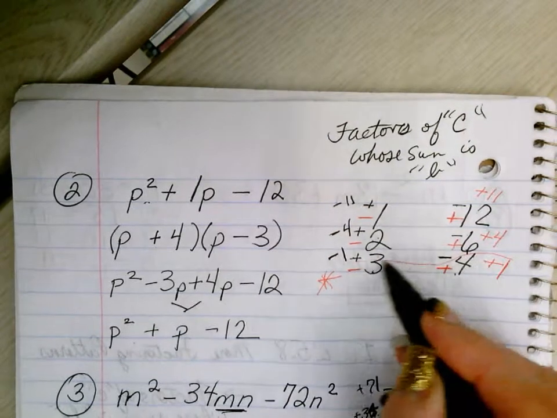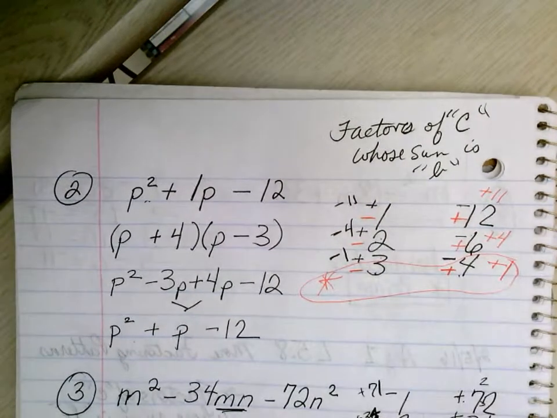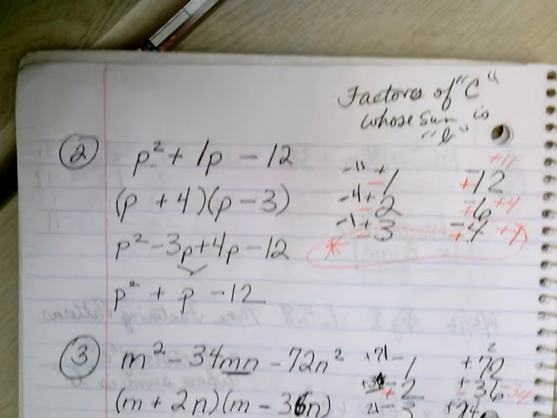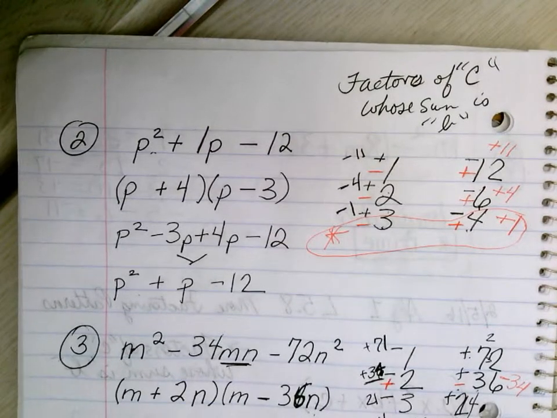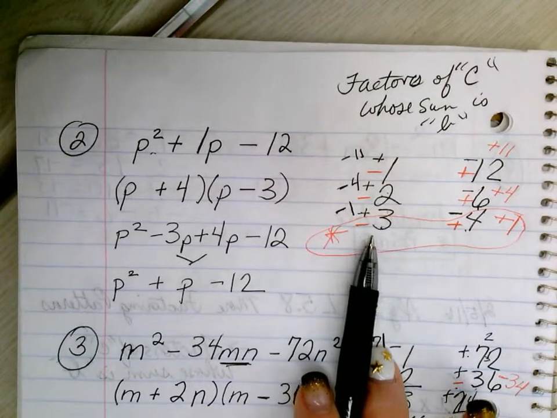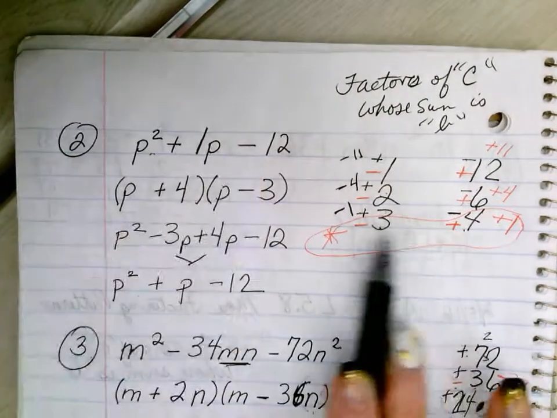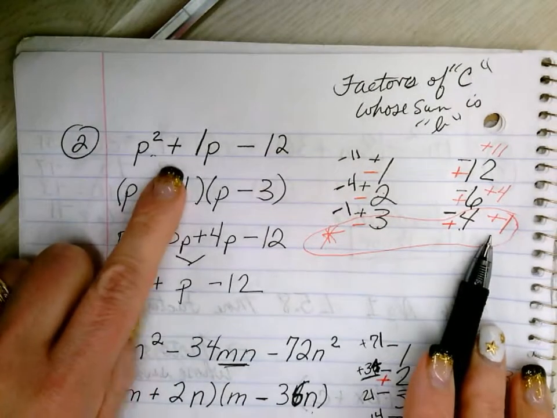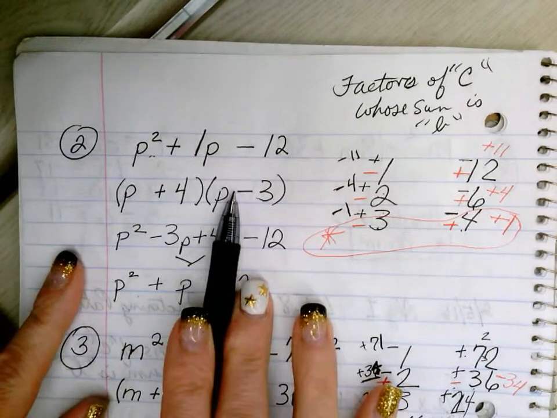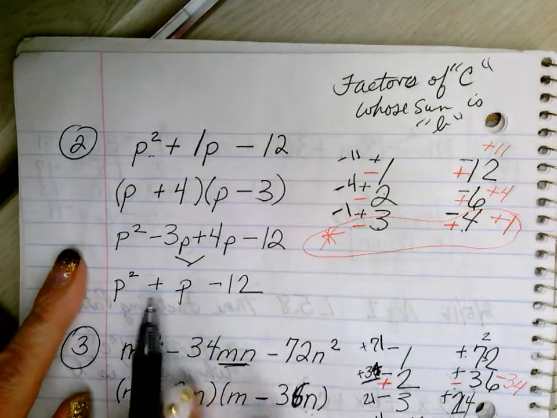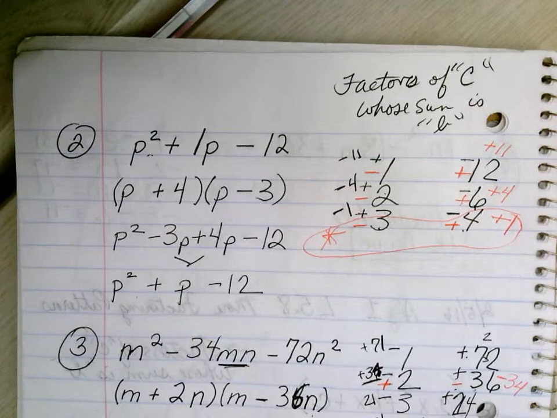So that's why I used two different colors. Okay, I would circle it. I don't care how you do it, but that's why I did it for you guys. Anyways, identify how you found the factors who had the negative 12 and the sum of positive 1. Show the factor, follow it, prove your answer is correct. Okay?